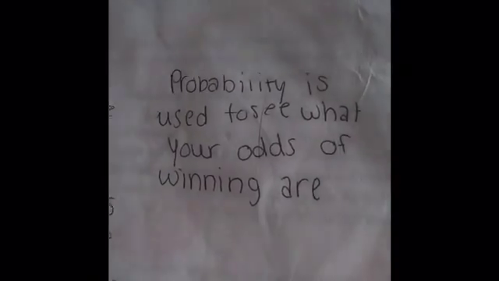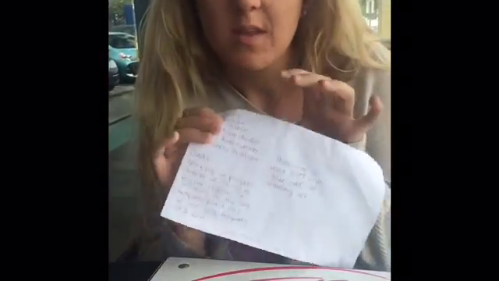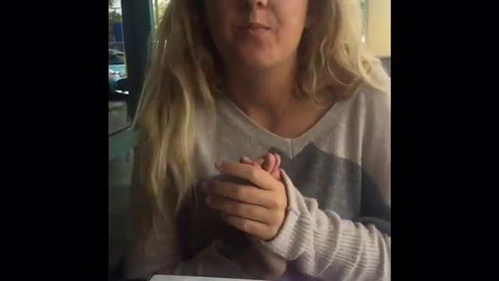and probability is used to see what your odds of winning are. So, for example, when you go to Vegas, let's say it's your 21st birthday party, you're trying to get a little drunk, you're trying to gamble, make some money. Before you go and play a gambling game, you want to use the probability to see what your odds of winning are. So if your odds are more of losing, then you're not going to want to play that game because chances are you're going to lose and get your money taken away, and that would suck on your 21st birthday.